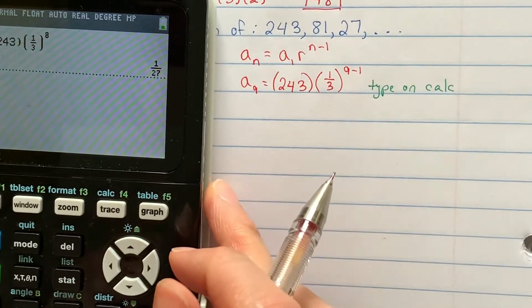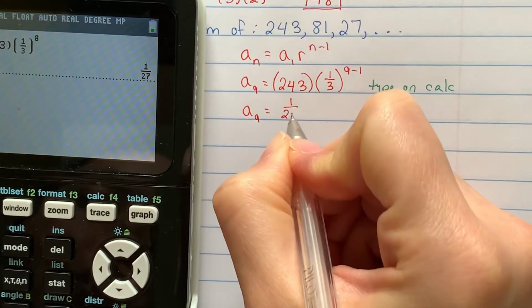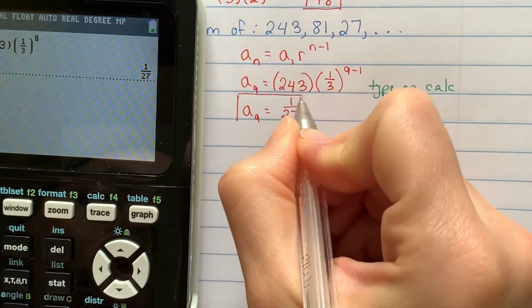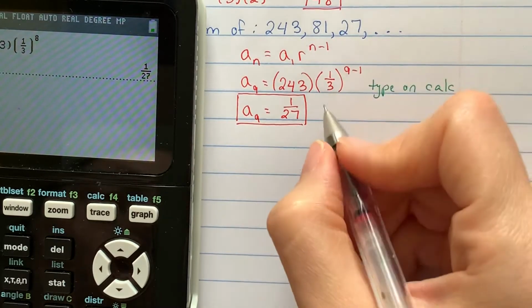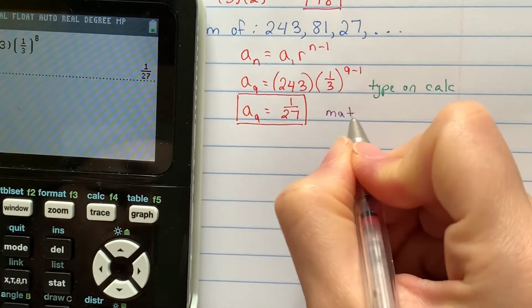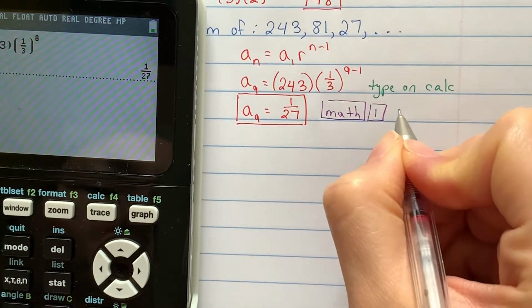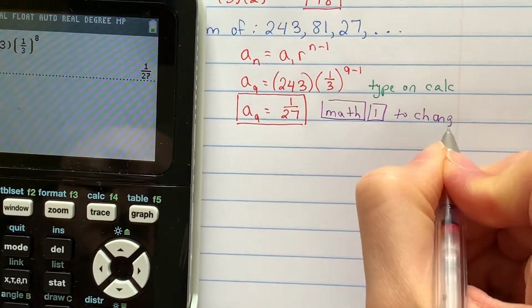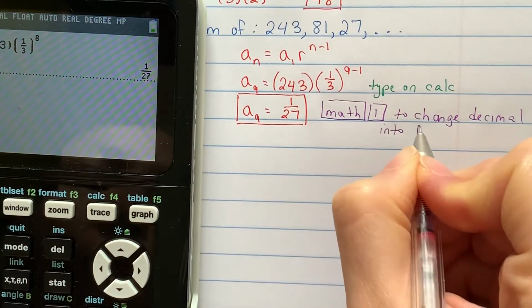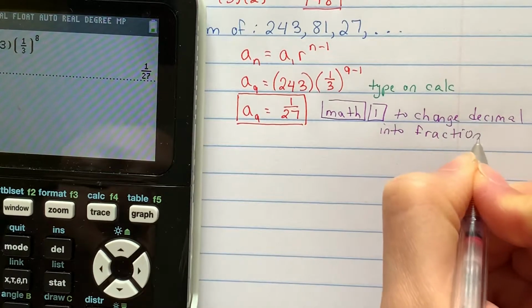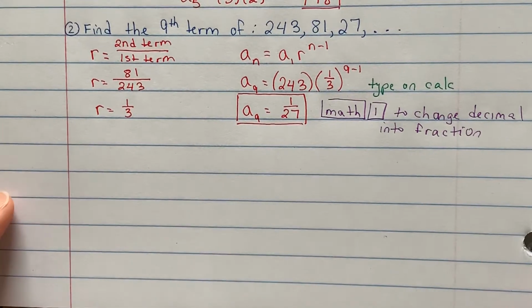Now, depending on what model calculator you have, your calculator might have given you a decimal. I'm not going to freak out if I see a decimal. If I see a decimal, I'm just going to push math fraction to change it to a fraction. So I'm going to write that down as a note to myself. You push math and choice 1 to change a decimal into a fraction. So practice that step on your own to make sure that you know how to get fractions on your calculator.